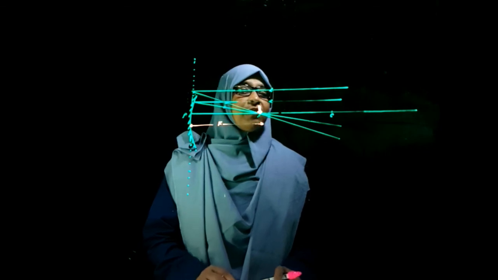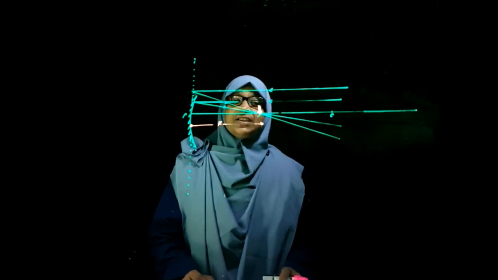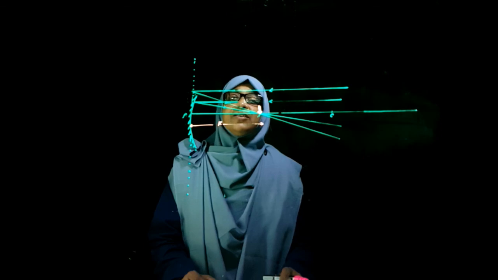Okay, now let's see the reflection and the images on a convex mirror.